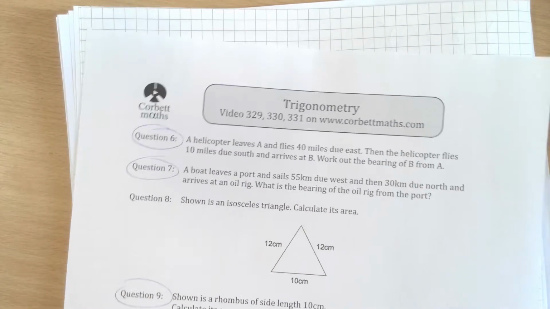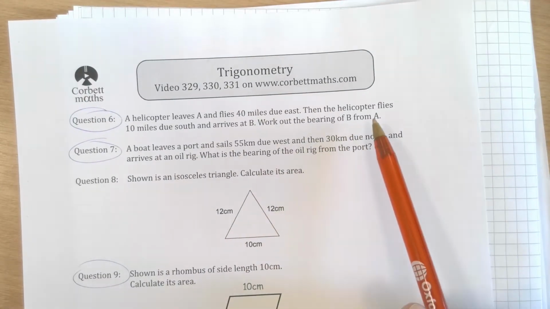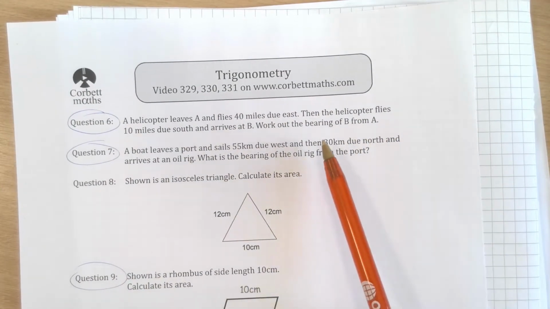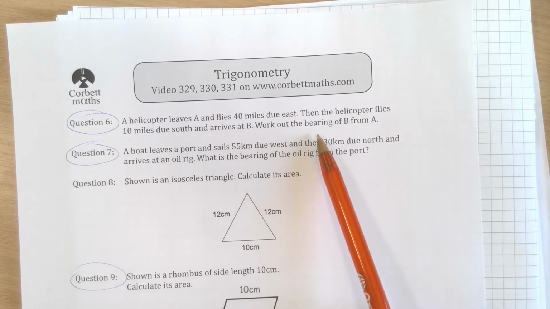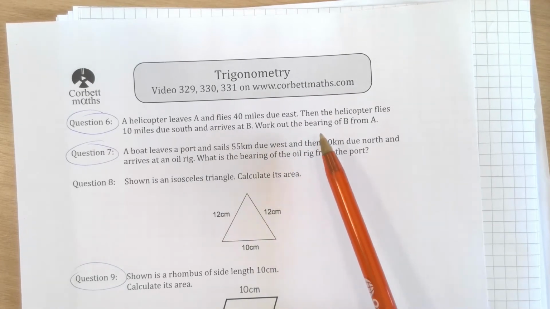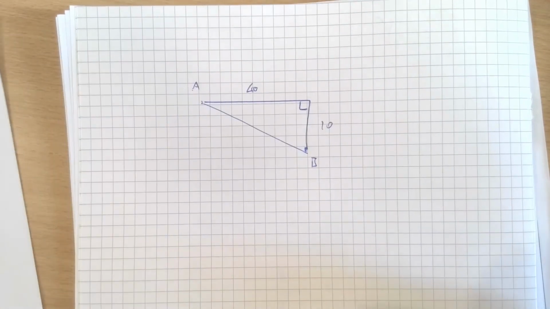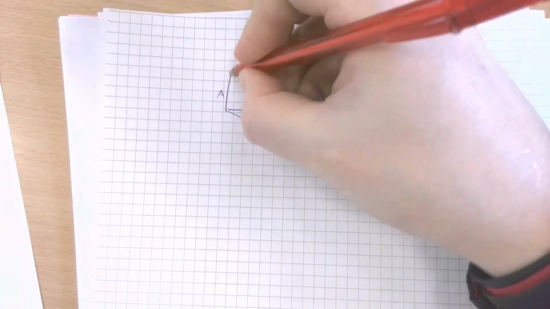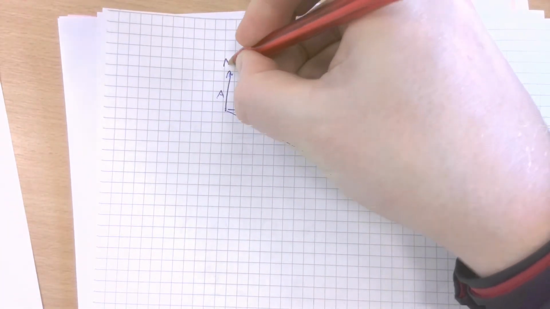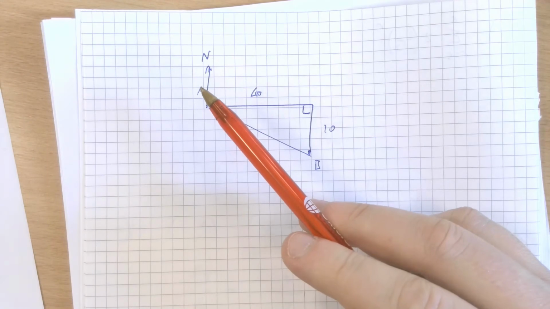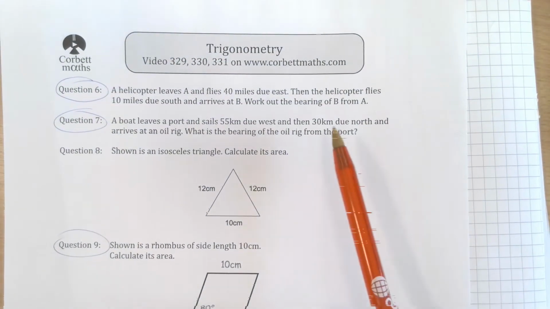Now, if we go back to the original question, the bearing of B from A. We need to get the wording of this right. A bearing, just to remind you guys, is an angle that's measured from due north of a starting point.